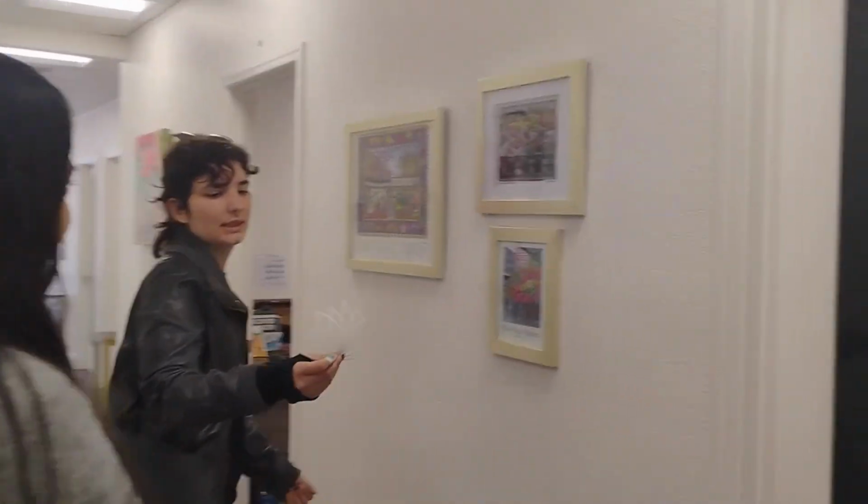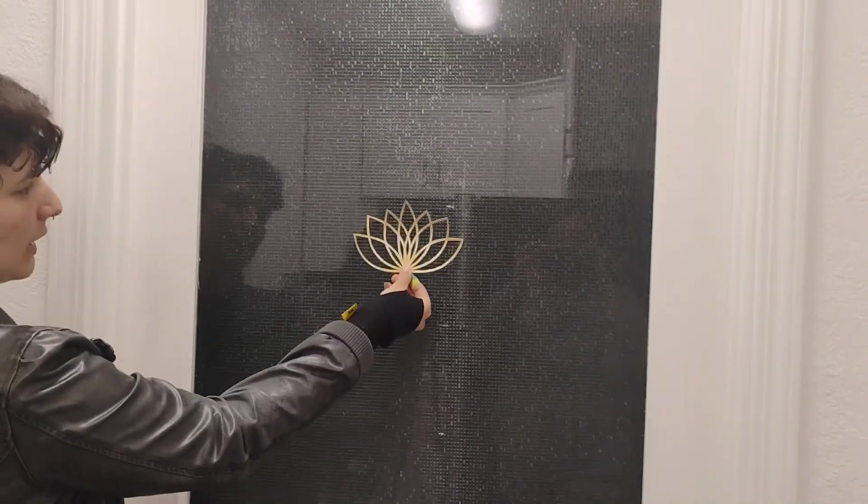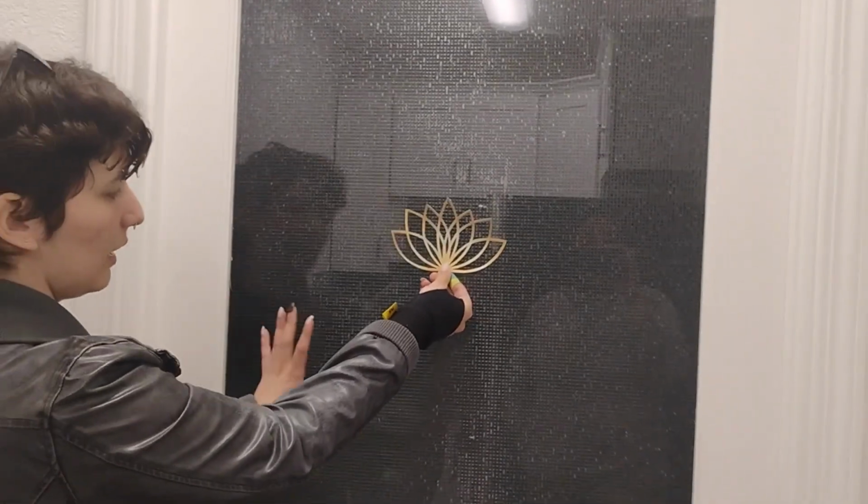Ooh, let me see. I want to see it there. On the door? Well, we don't have anything, but it will sit here, and then we'll have a text underneath. Yeah, we're basically doing it to, like, yeah.